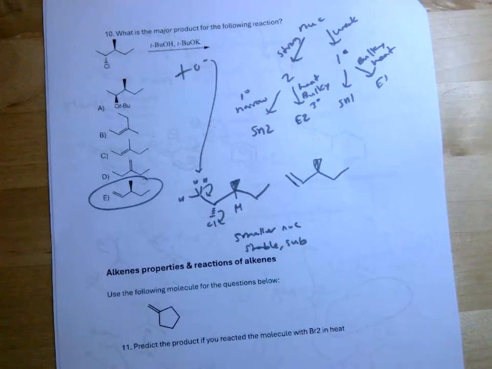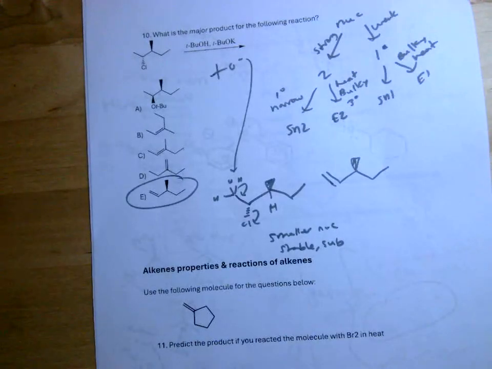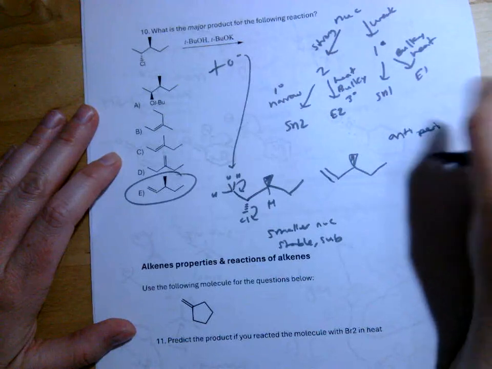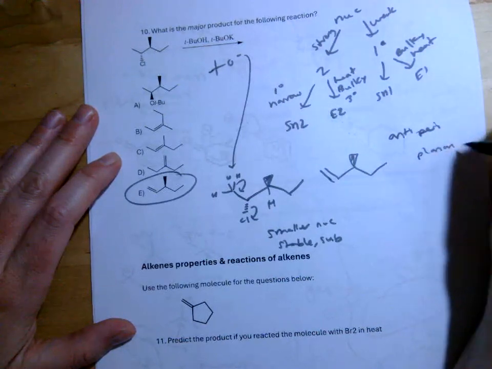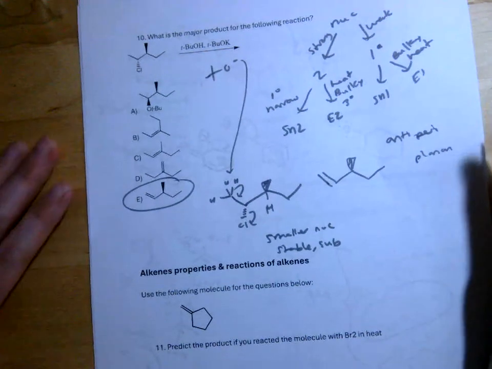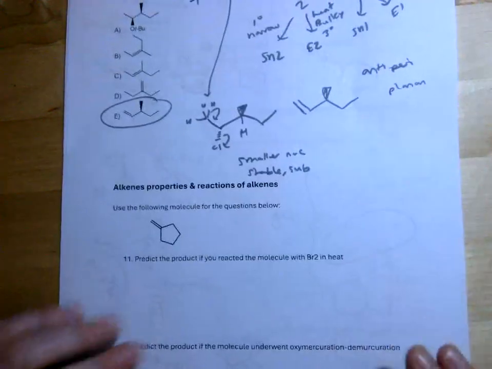If you do have a Zaitsev product, don't forget that you have to make sure they're anti-periplanar. That requires drawing out, what are those called? Newman projections. Is it Newman? Yeah. And that is probably hard for you to remember, but just a brief overview.